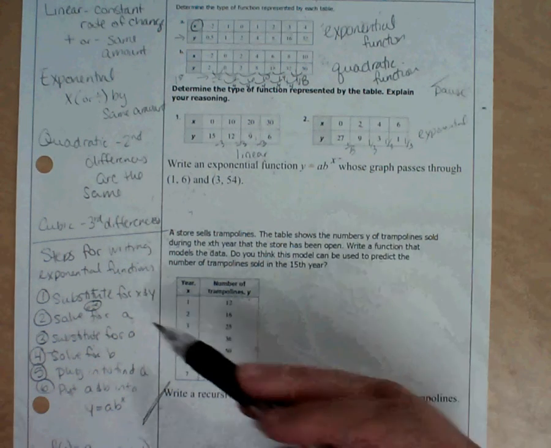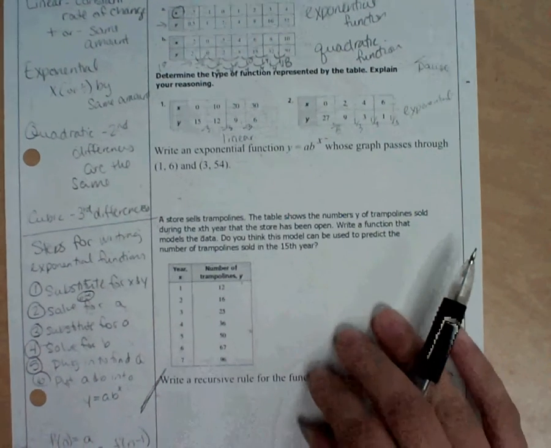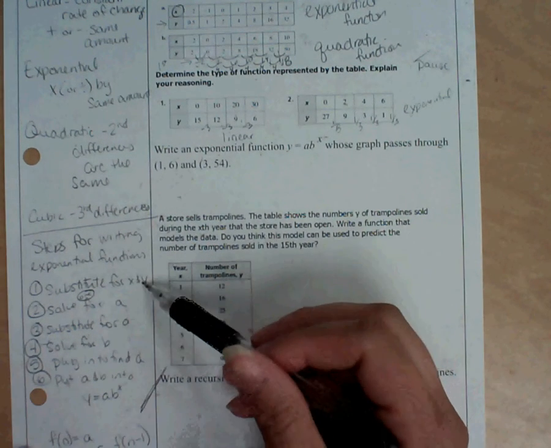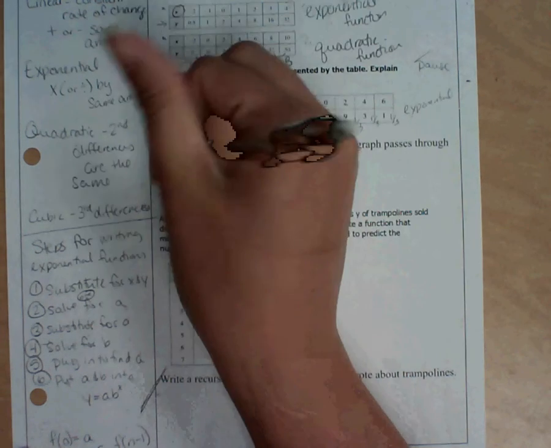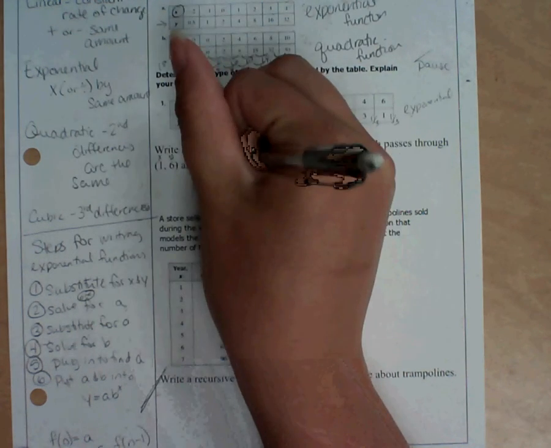Now, writing an exponential function y equals a times b to the x, whose graph passes through (1, 6) and (3, 54). You're going to have some steps for writing these. First thing you're going to do is substitute for x and y. This is my x, this is my y, this is my other x, my other y. I'm going to have two different equations I'm working with.